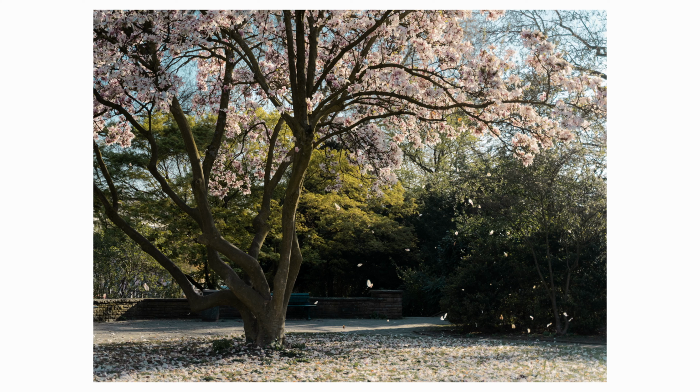So by contrasting the middle of the image, where our subject is, with the top and bottom portion, which is kind of the same, we can highlight our subject again and tell the story of these leaves falling.